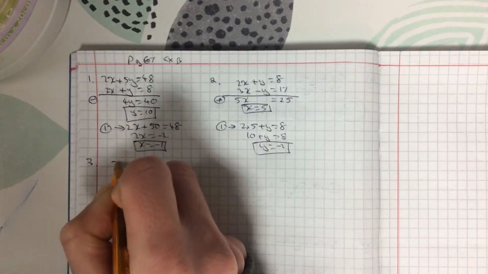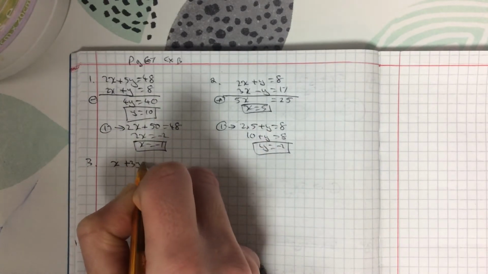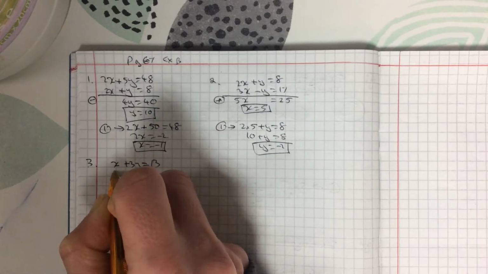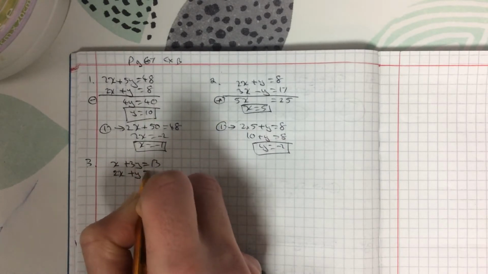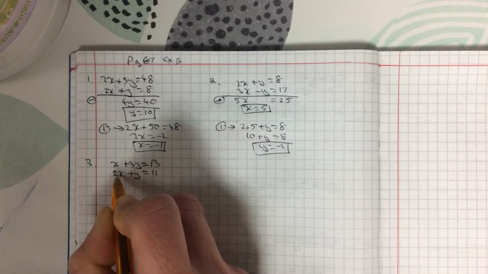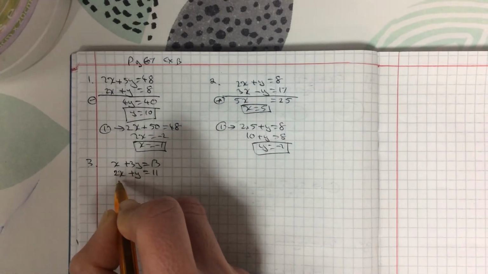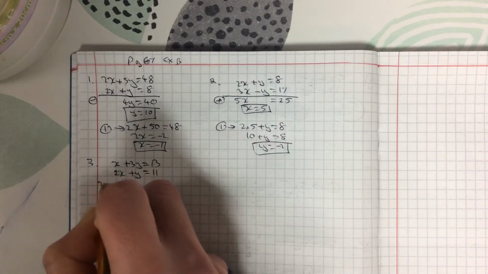Question 3. x add 3y equals 13. 2x add y equals 11. Now, this time I've got to multiply. I can either go for 2x or 3y. I will go for 2x.